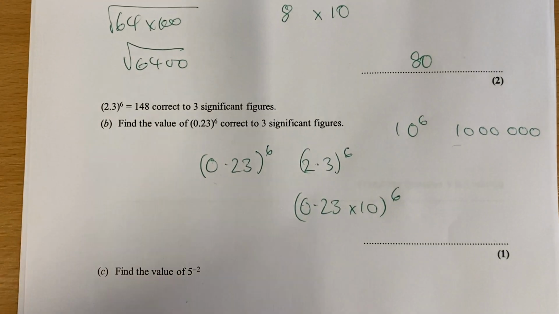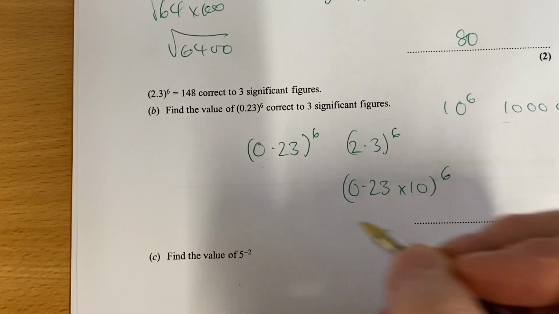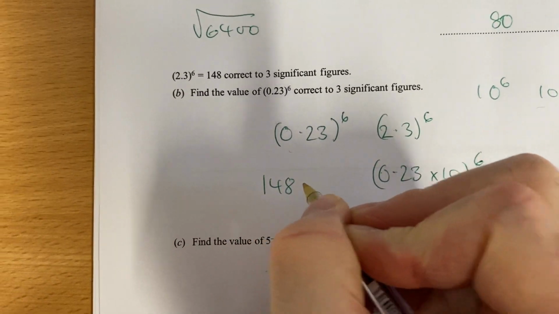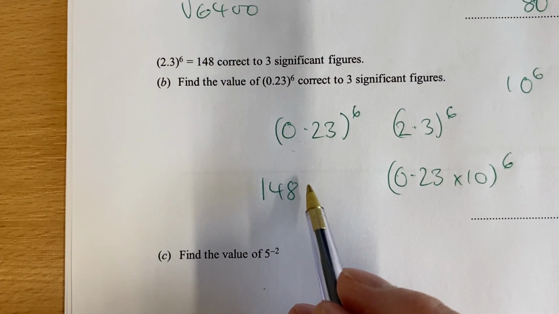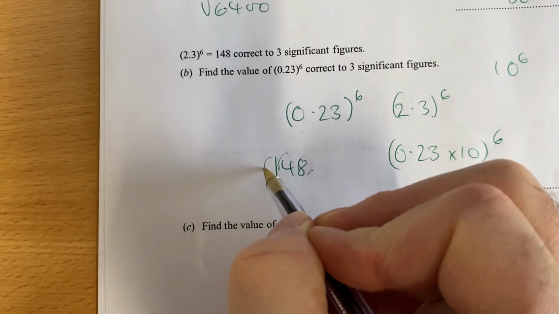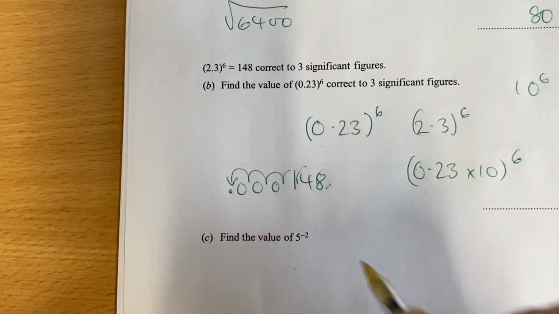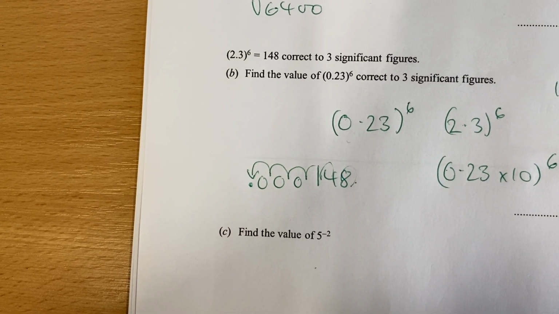So my answer to 148 is I'm going to move that back 6 spaces. Now we don't normally do this. It's a bad way of teaching, but we're going to jump back 6. So we're going to go 1, 2, 3, 4, 5, 6. And there we go. Okay.